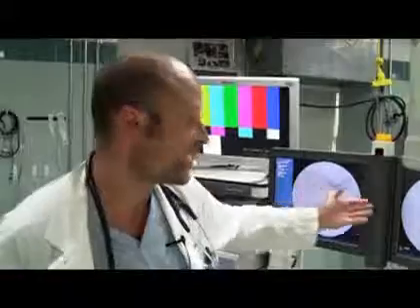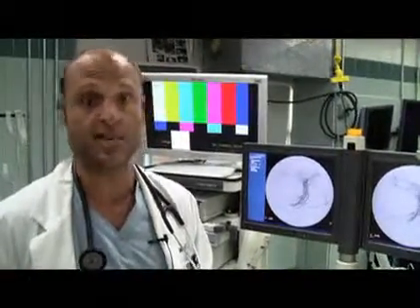This is a dog with a non-resectable liver tumor, and we bring a catheter directly into the tumor and give the systemic dose of chemotherapy. We get 20 to 50 times the concentration of chemo directly into the tumor, and then we can inject little particles to take the blood supply away.